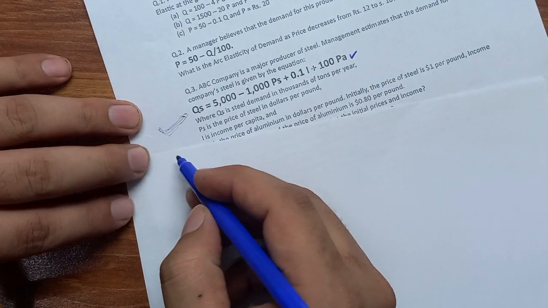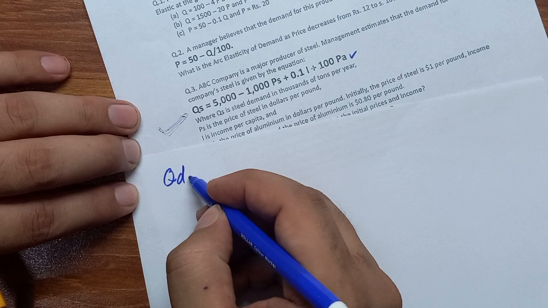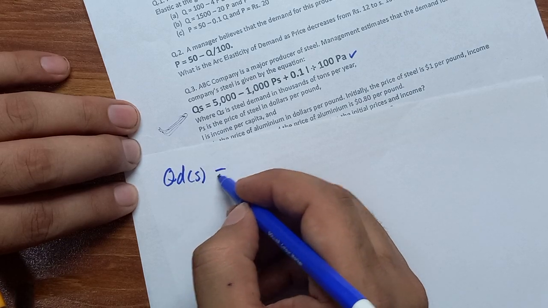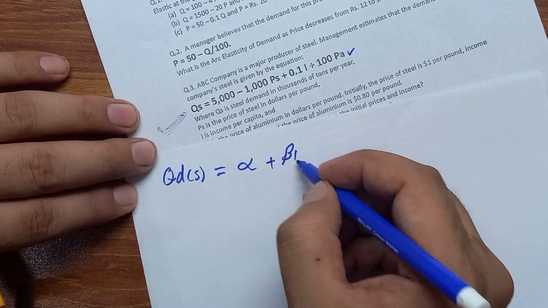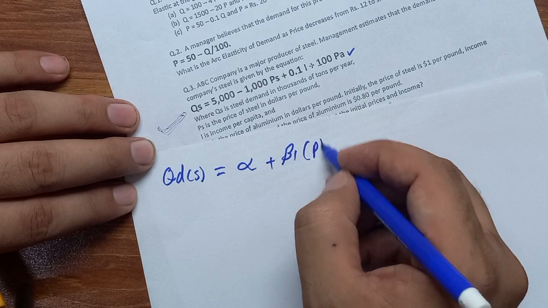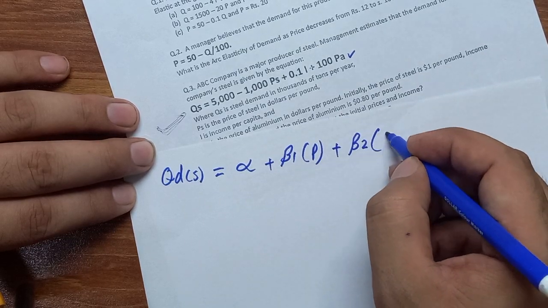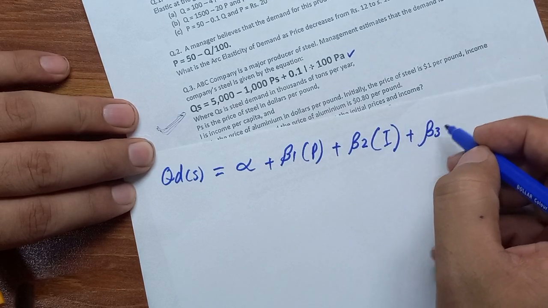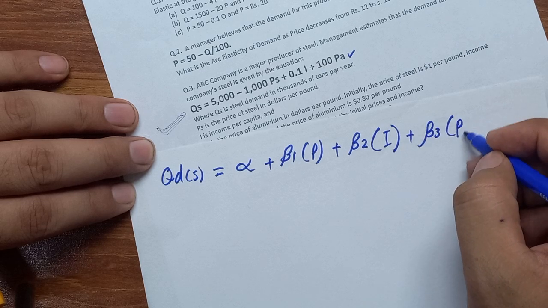Okay, here we use the demand function, where QD, the demand function of steel, is equal to alpha plus beta 1 price plus beta 2 income plus beta 3 price of other good.